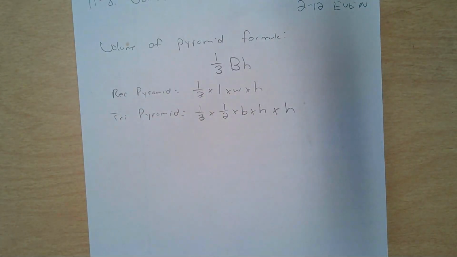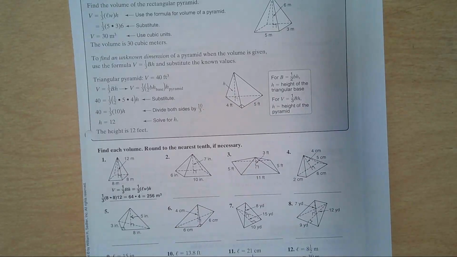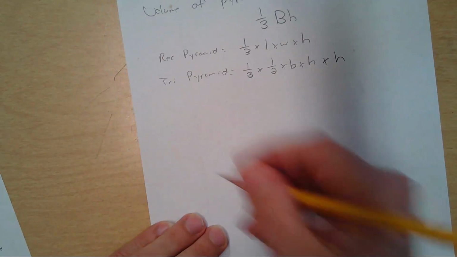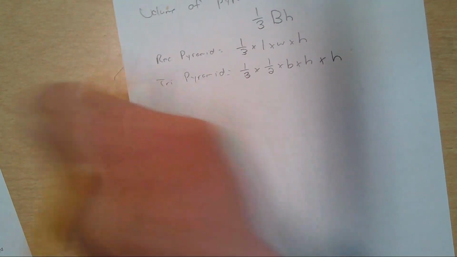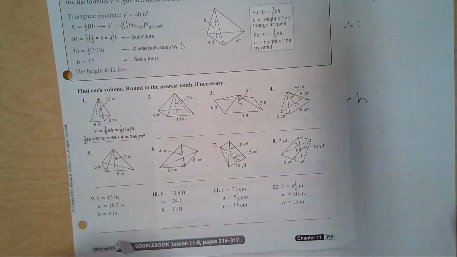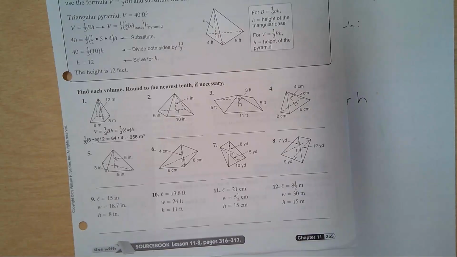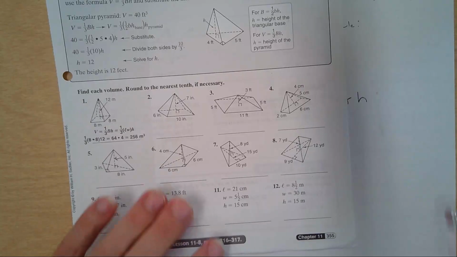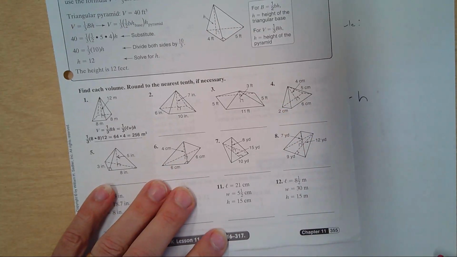So with the rectangular ones, if we look at number 3, I'll just put it under there. We sketch it at the moment, but you should see it's a rectangle base, 11 by 5 rectangle there.